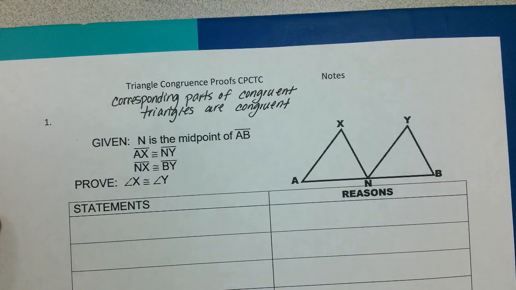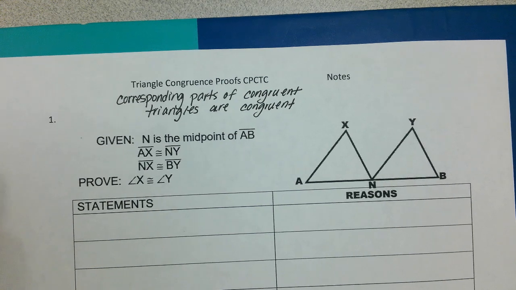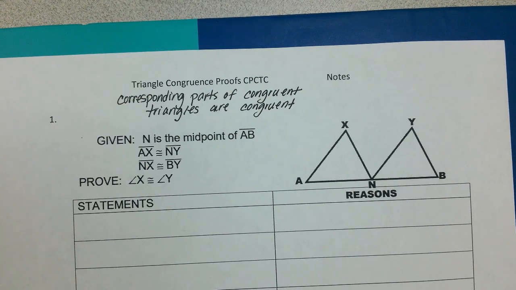So what that really is saying is that once you prove that the triangles are congruent, well, what does it mean that triangles are congruent? That means that corresponding sides of triangles are equal, and corresponding angles of triangles are equal or congruent. So when you say that triangles are congruent, you can then say that any parts of the triangles are congruent, and that's going to be by your CPCTC. Corresponding parts of congruent triangles are congruent.